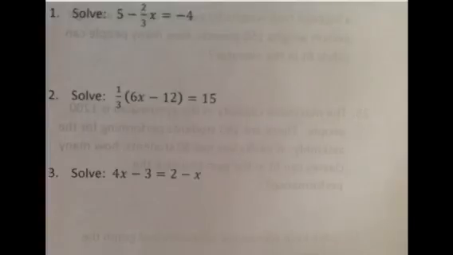Alright, so this is test number 2, review B. So I'll just go through all the problems. Number 1, you're solving for x, right? So you want to isolate the x. You want to leave it by itself. So you subtract 5 from both sides of the equation.